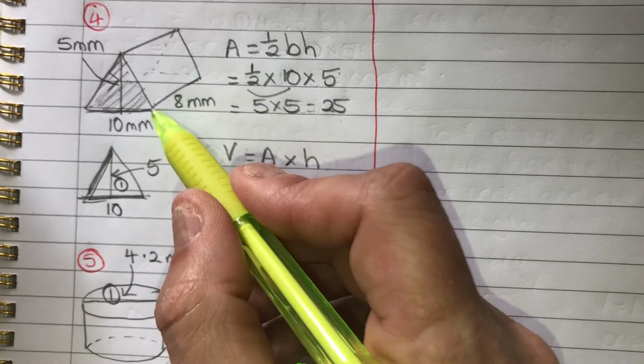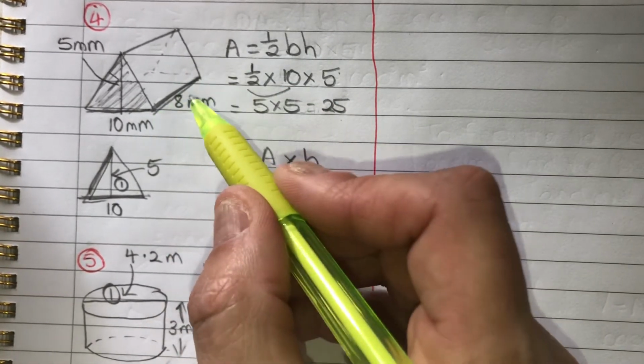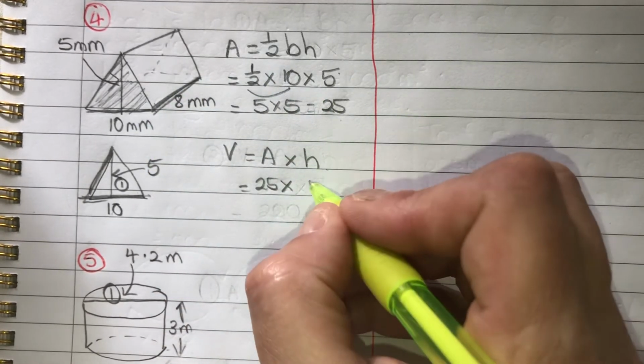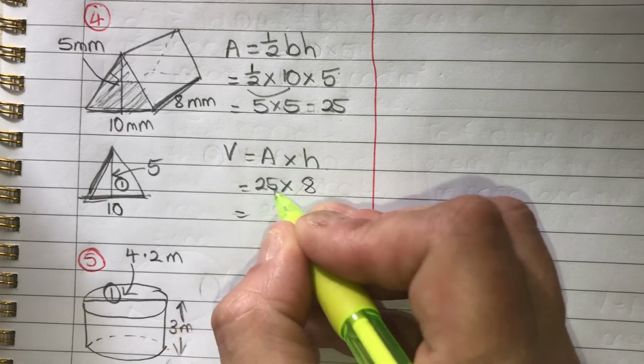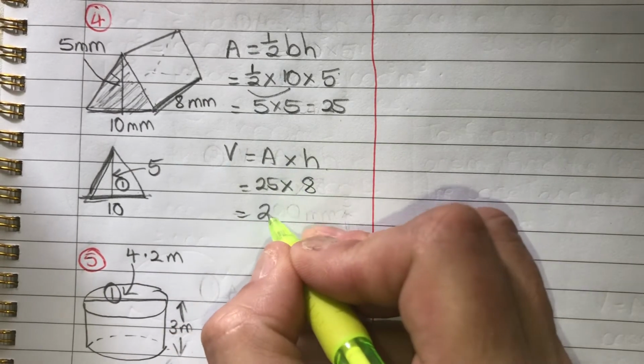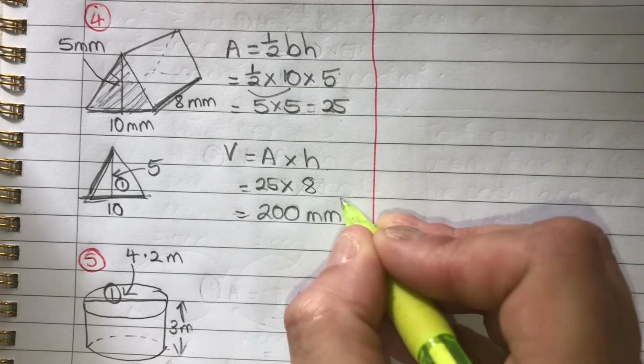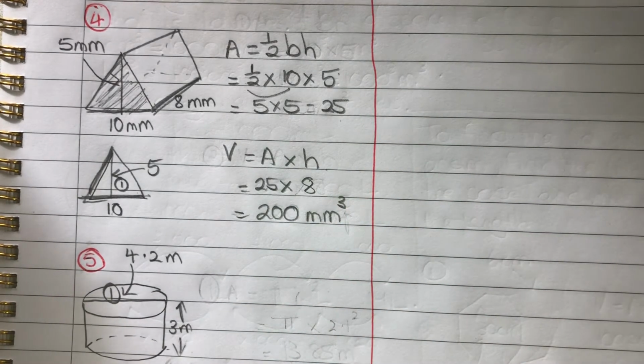We're going to multiply it by the height. So what's the thing you haven't used yet? How tall, how long, how high the figure is? Well, it's 8. And if we want to multiply 25 by 8, you should get 200. This is where we come into it. They're millimeters and they're cubes.